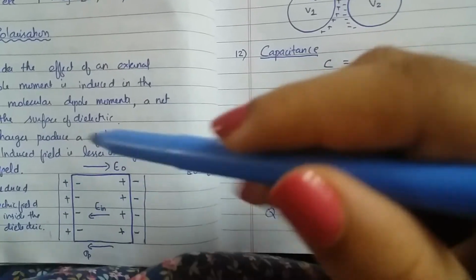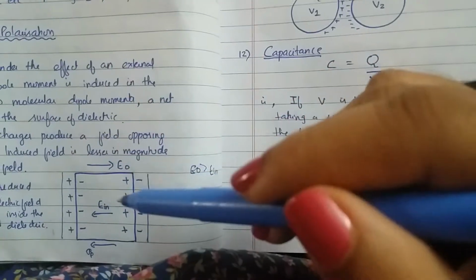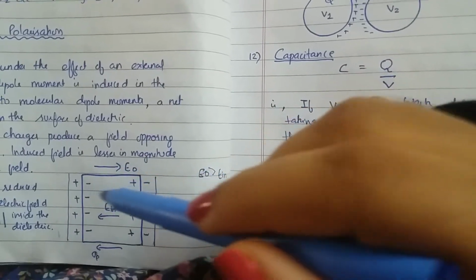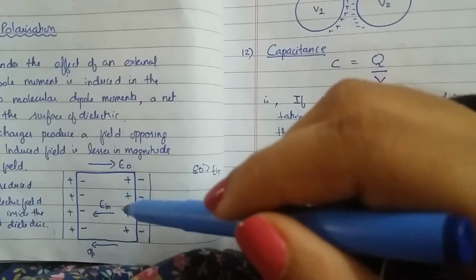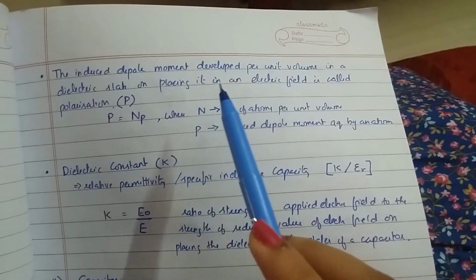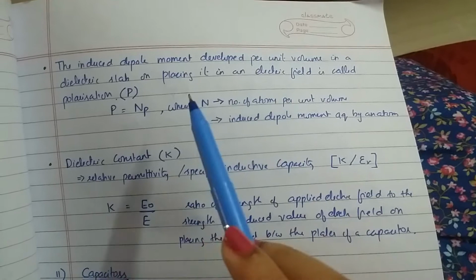That induced dipole moment developed per unit volume is called polarization.